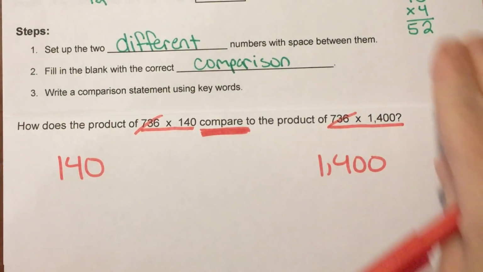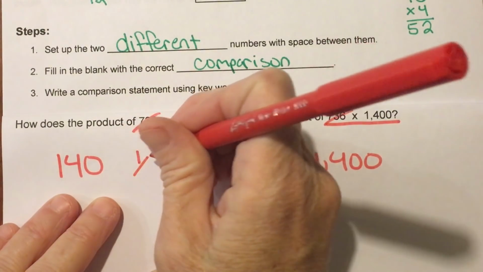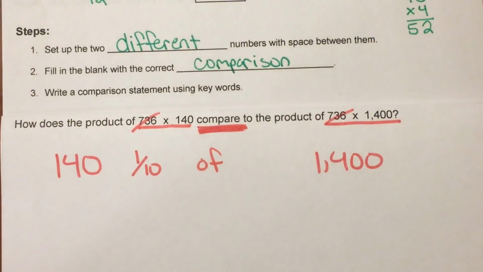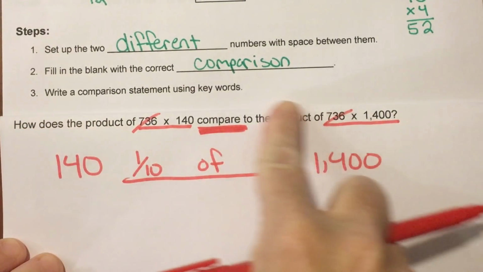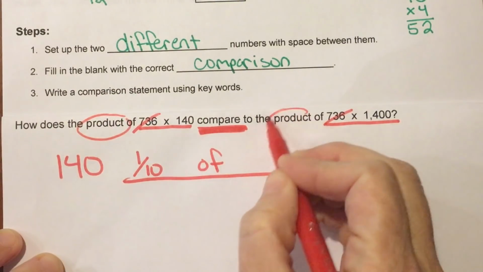Hopefully you're thinking 10, which means my fraction is, this is 1/10 of this. So step 2 is I wrote this comparison statement in the middle. Okay, step 3 is now I actually have to write the whole sentence because they're going to expect a sentence. So I would say, what are my key words here? What are they talking about? Oh, they're talking about products.